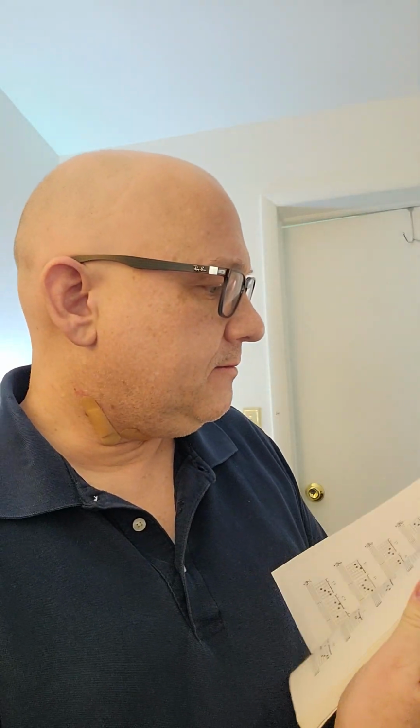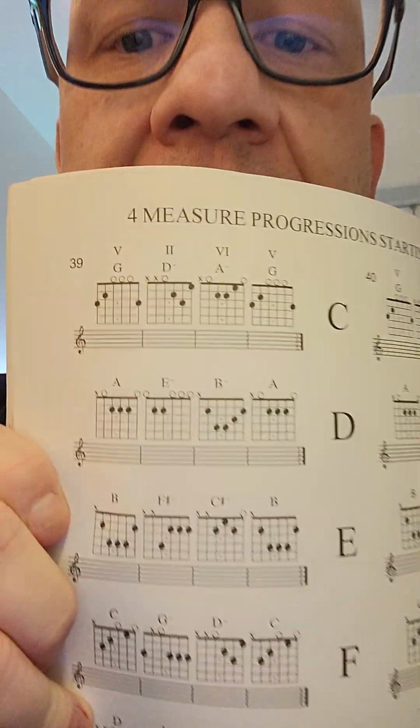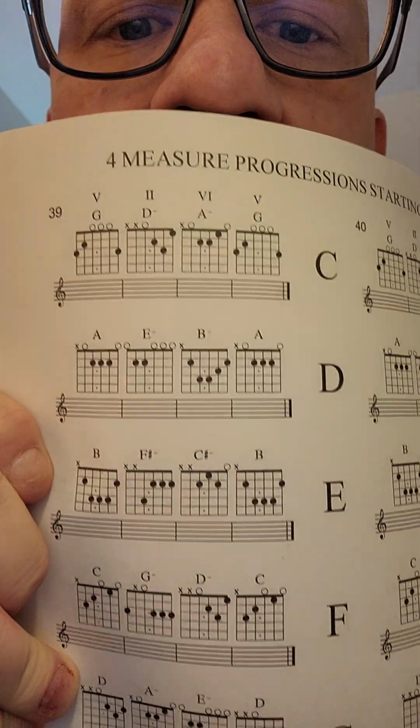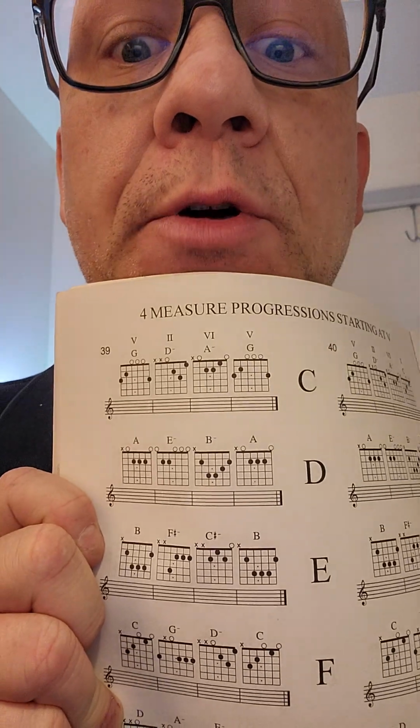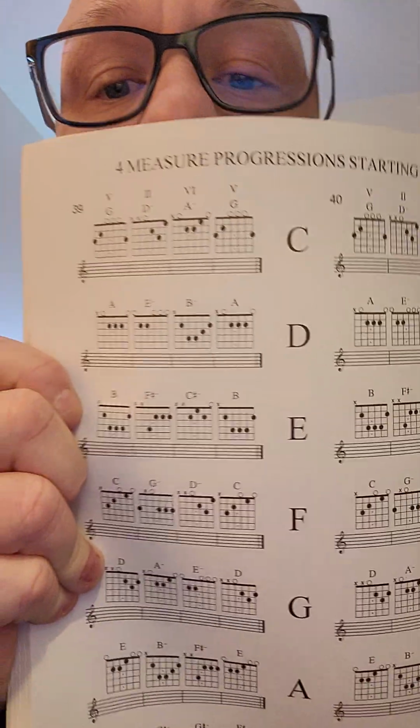when you get home and you're like, what the heck was he talking about? You know what I'm talking about. So here, this is the book we were looking at. And this page has just these 4 chord progressions in different keys.